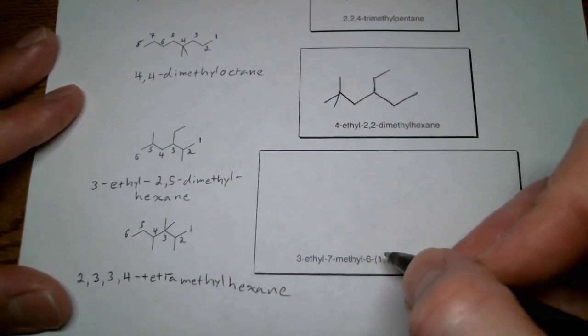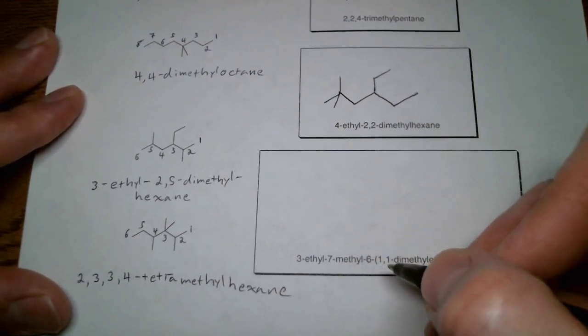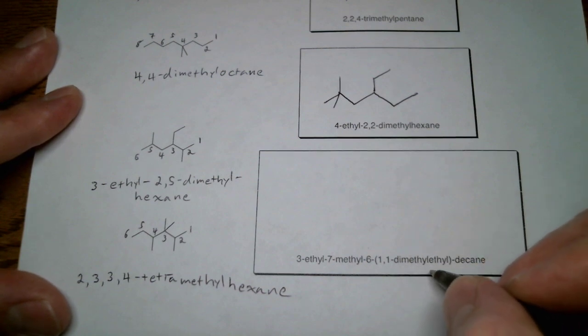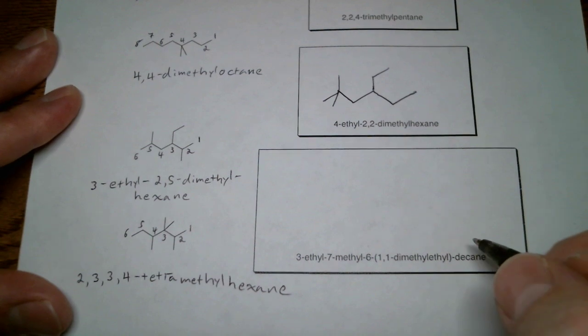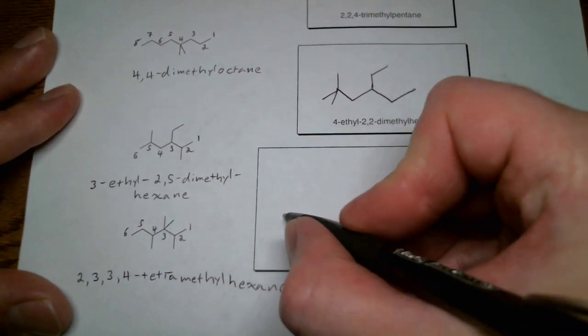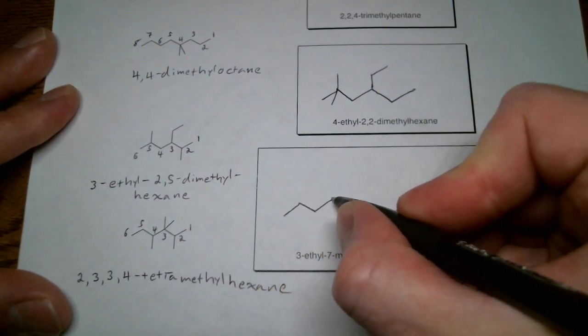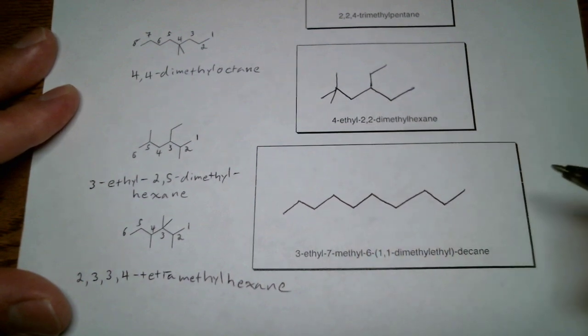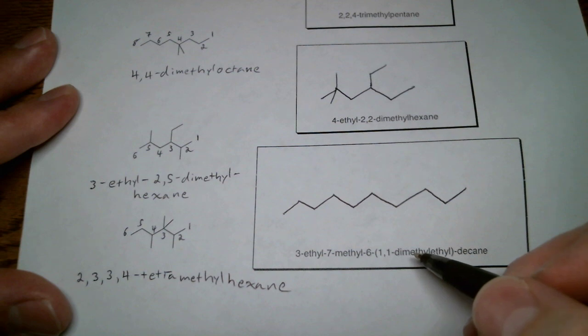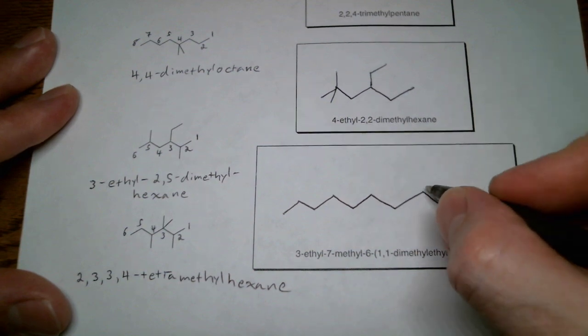And then how about 3-ethyl-7-methyl-6-(1,1-dimethylethyl)decane? Well, decane is 10 carbons. 1, 2, 3, 4, 5, 6, 7, 8, 9, 10. And where do we go? We can number 1, 2, 3.